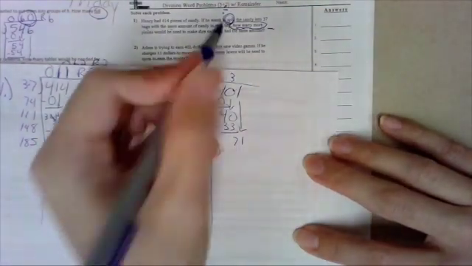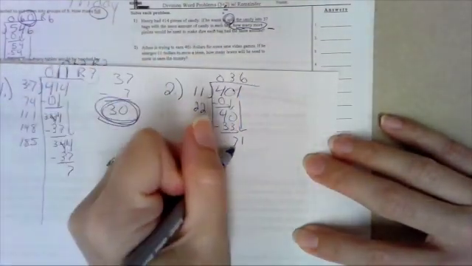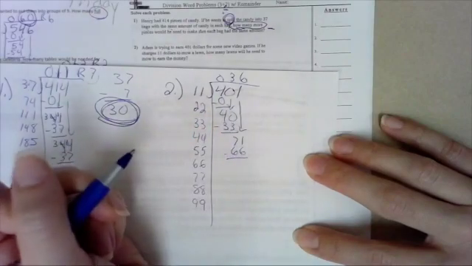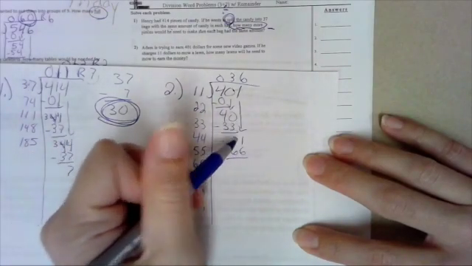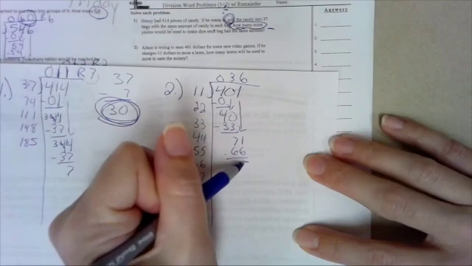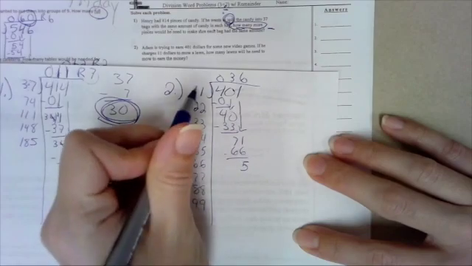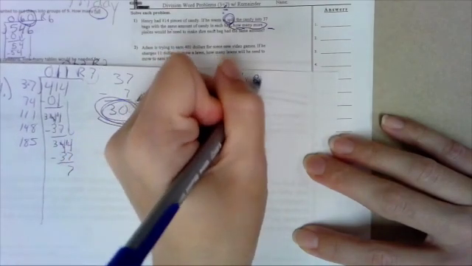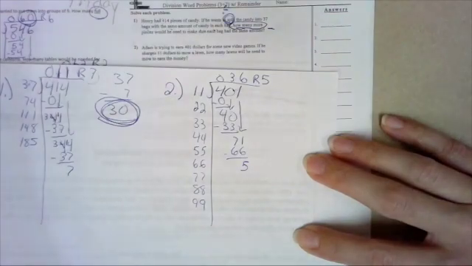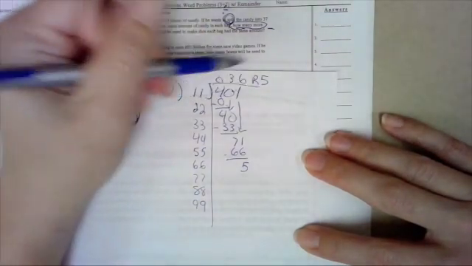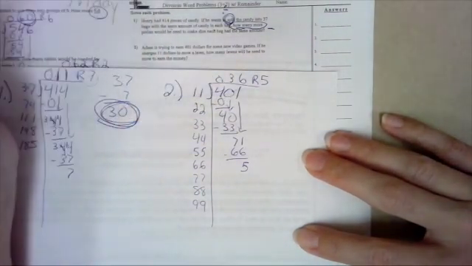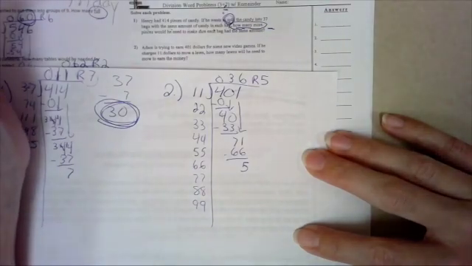71 divided by 11 is 6. 6 times 11 is 66. And 71 minus 66 is 5. Yes, 5 is less than 11. Nothing else to bring down, so my remainder is 5. But this is not my answer. Let's go back to the question to interpret our remainder.